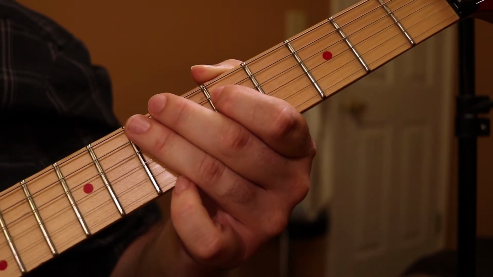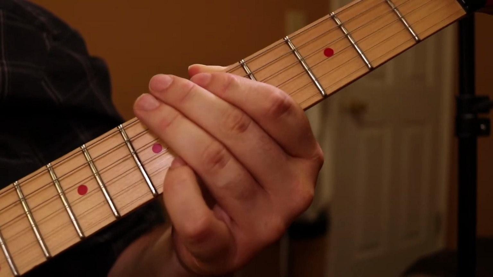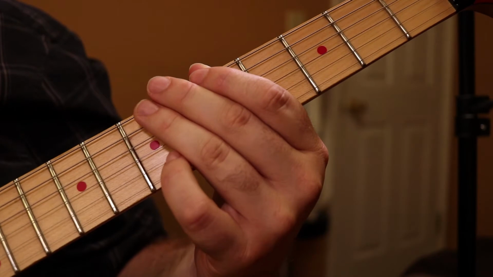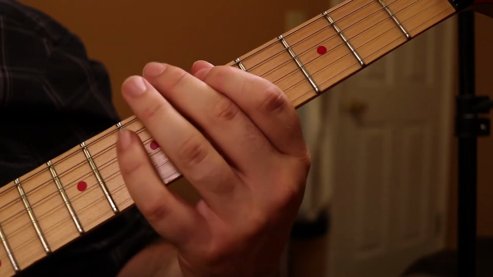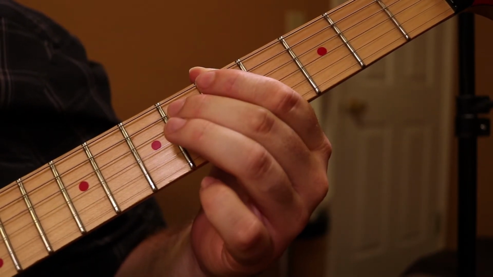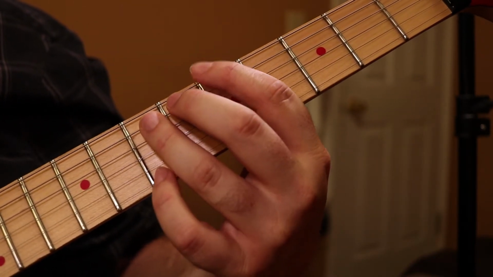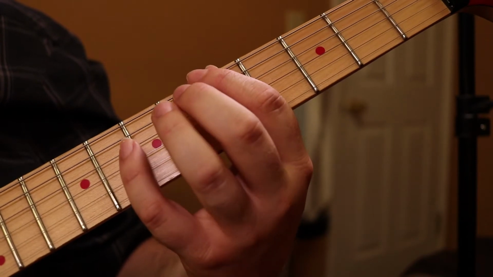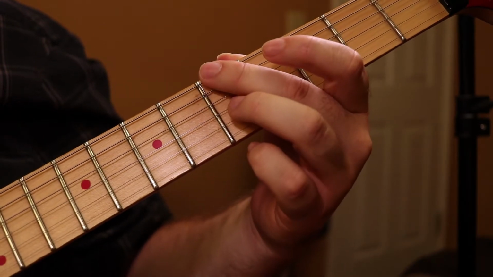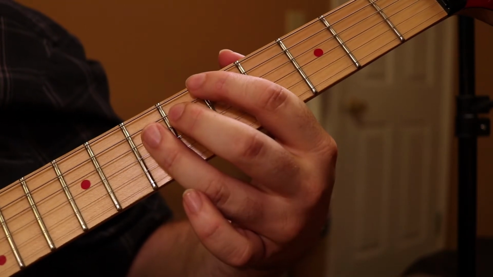Now real quick, I'm going to go through all the intervals. There's 12 total, just to give you an idea of what they sound like. And then we'll go back and analyze them a little bit further. So you got a minor second, a major second, a minor third, a perfect fourth, an augmented fourth or diminished fifth, it's the same interval, a perfect fifth, a minor sixth, a major sixth, a minor seventh, a major seventh, and then the octave.